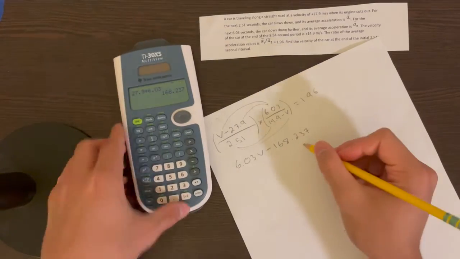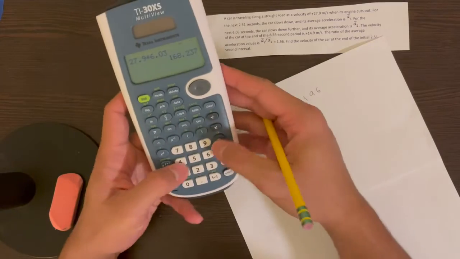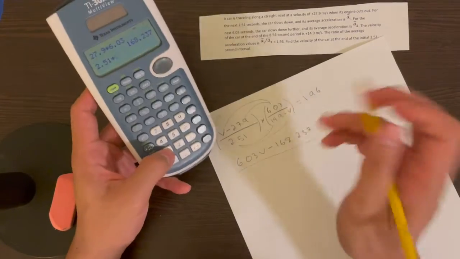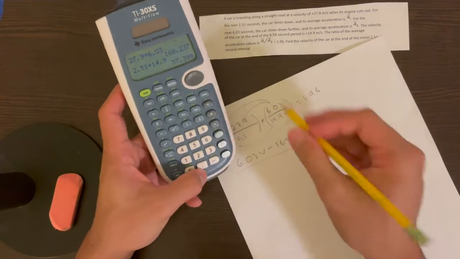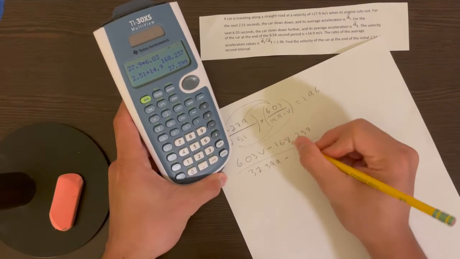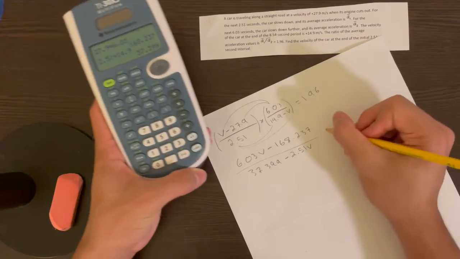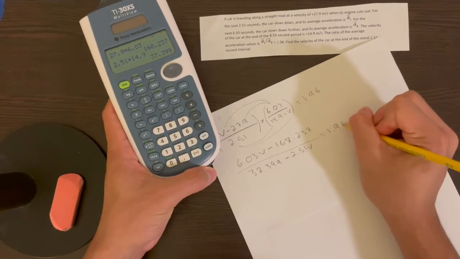I'm going to write out these decimals right here, and that is going to be over 2.51 multiplied by 14.9, and we get 37.399 minus 2.51 V. And all of that is equal to 1.96.